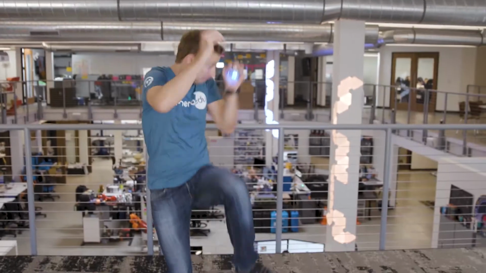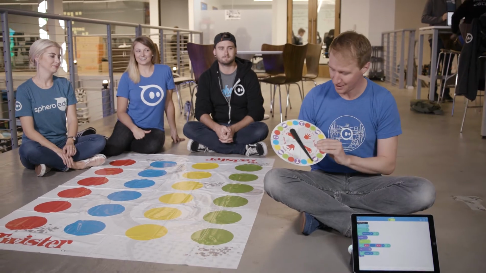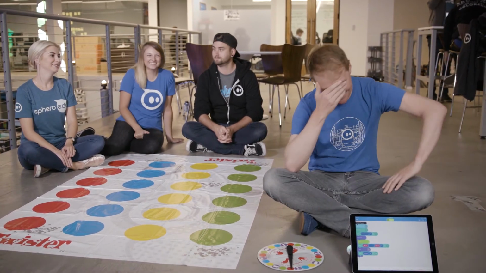This is blinking red. You gave me an uncharged robot. Twister's a game that... How to build stories with Sphero using storytelling functions. Yeah. Okay. Is that a thing? Are you ready? Yeah. And that's Sphero Pong.